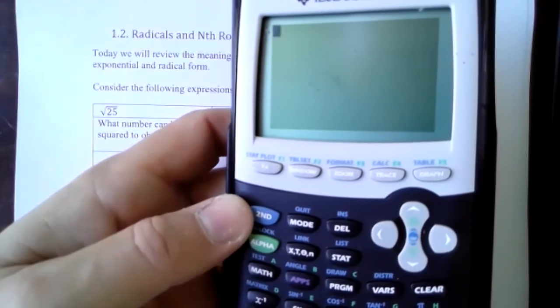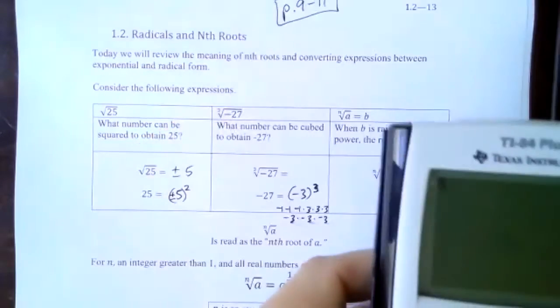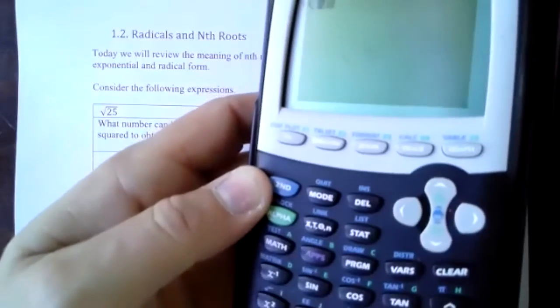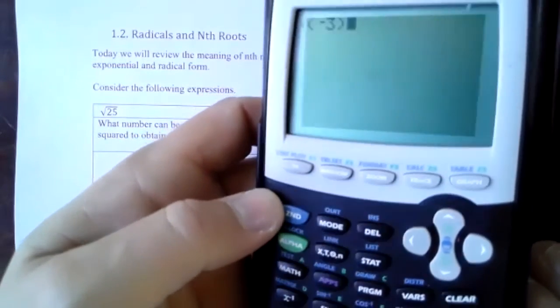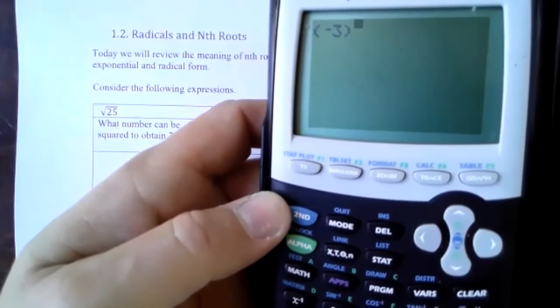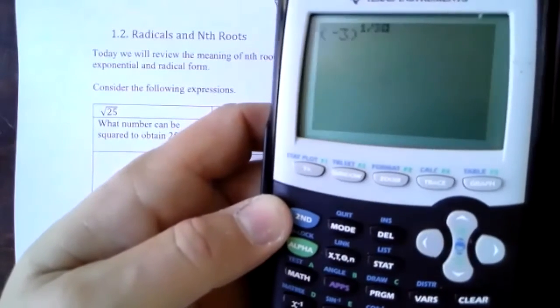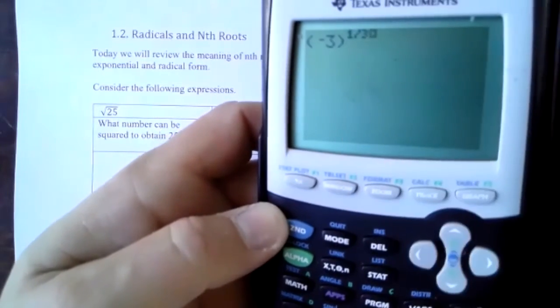I'm trying to remember how to do it both ways. So we've got, I'm going to start off with negative 3 in parentheses, and I'm going to put this in exponential form, okay? So a cube root is the same thing as raising something to the 1/3 power. I know that sounds crazy, but that's a cube root, okay?